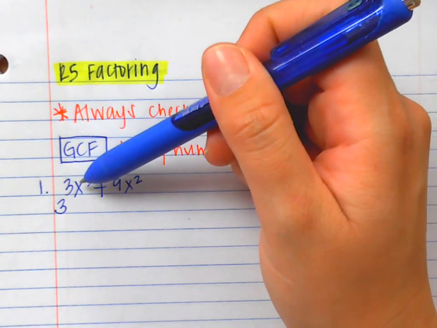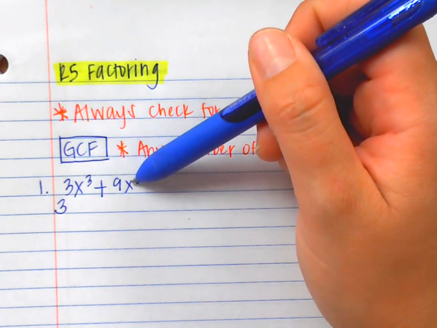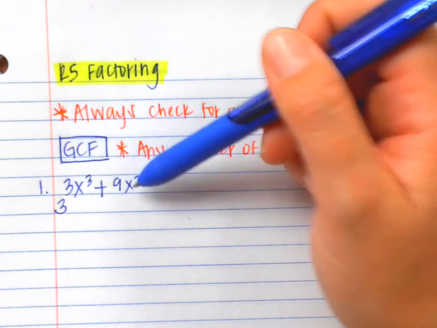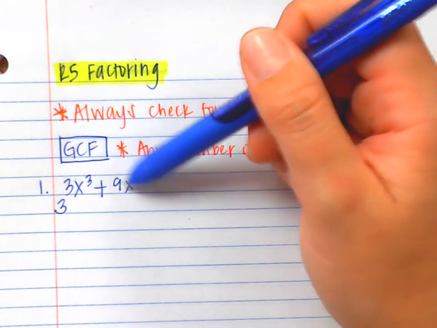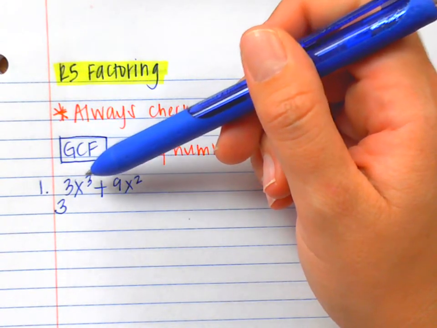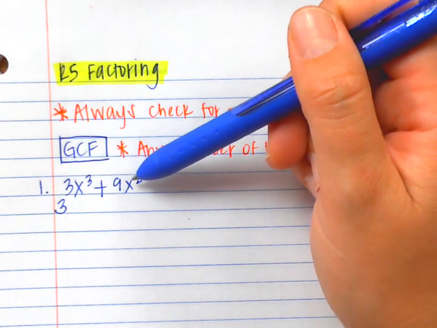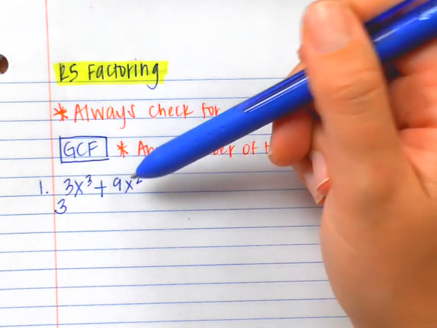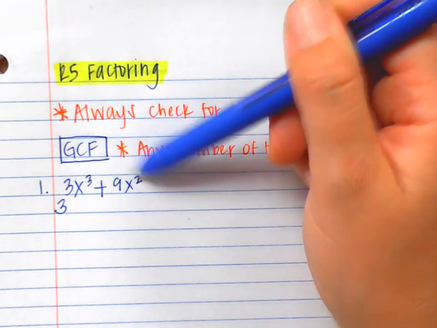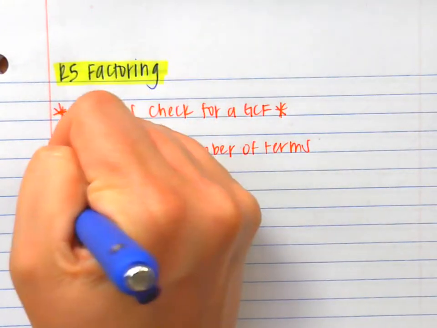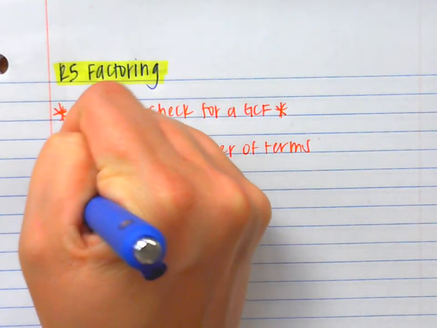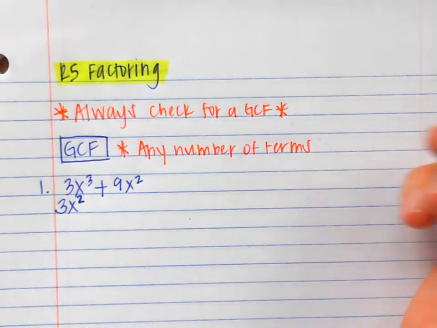And then I look at my variables, x cubed and x squared. Do they both have an x? They do. So then I think about factoring out the smallest of the 2. I can factor out 2 from here and 2 from there. So I just take the smallest exponent. So my GCF is 3x squared.